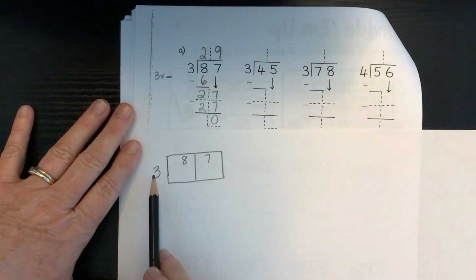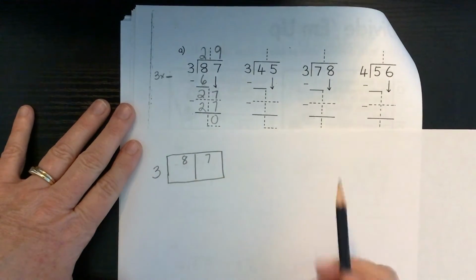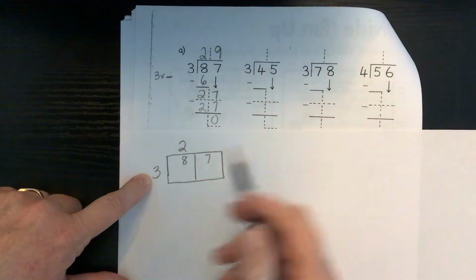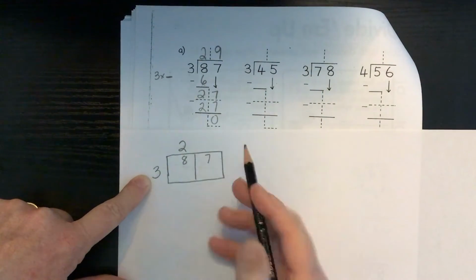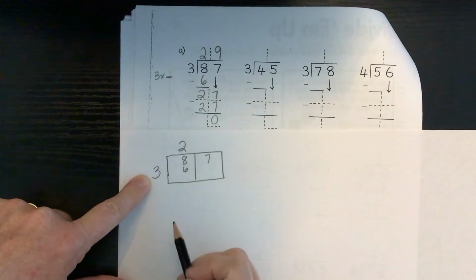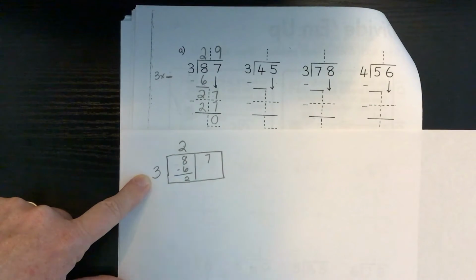So the first thing I ask myself is 3 divided into 8. Same question: how close to 8 can I get? 3 times what? Again, we know the answer is 2. Therefore, 2 times 3 is 6. So I'm going to follow those same steps. 6 was as close to 8 as I could get. I'm going to subtract. I get a 2. All right, I compare. It's less than my divisor.